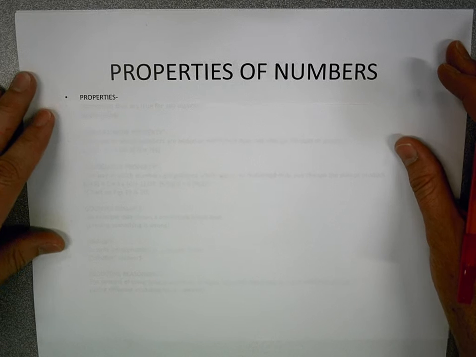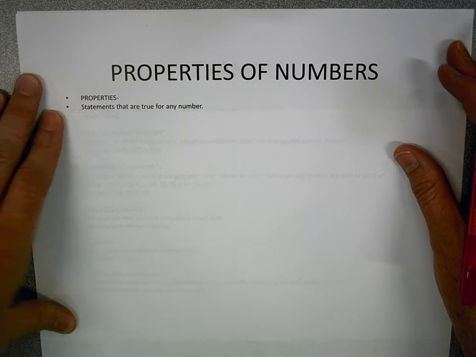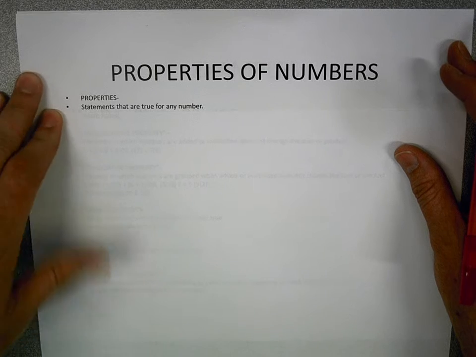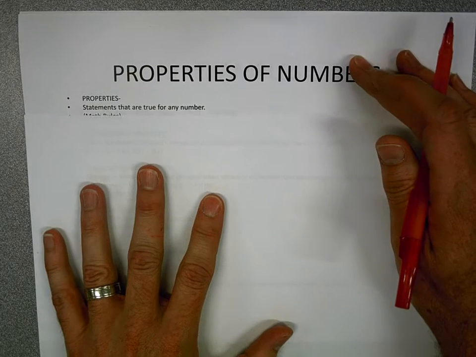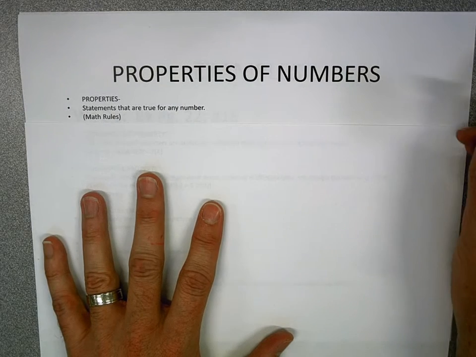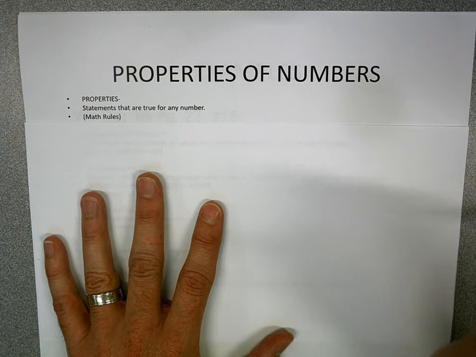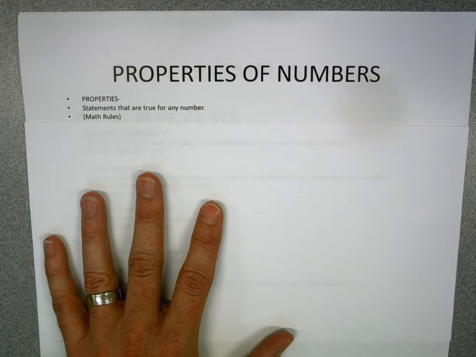So here we go. Your book says properties are statements that are true for any number. Okay, statements that are true for any number. So in your little box, go ahead and write down properties are math rules. Math rules. A lot of properties you guys already know about. Maybe you don't even know the name of the property, but you know about the rule and what it means in math. So they give fancy names to them and call them properties.